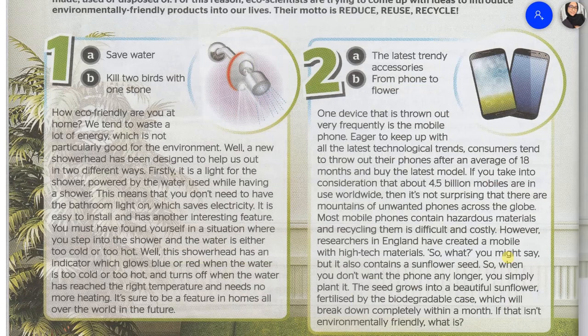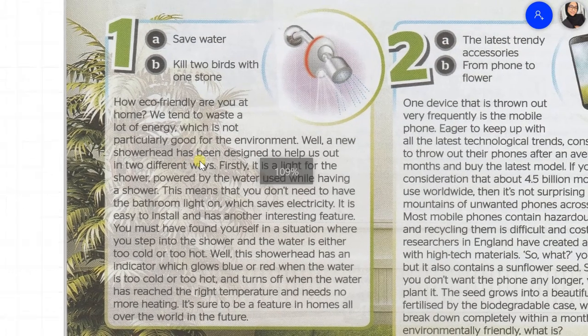Okay, now let's choose the best heading or title for each paragraph. For paragraph 1, which one do you think would be the best heading? Is it save water or kill two birds with one stone? Remember in our previous lesson, when picking the best heading or title for your writing, you need to pick the best, you need to make it interesting, right? So which one is more interesting? Is it save water or kill two birds with one stone?